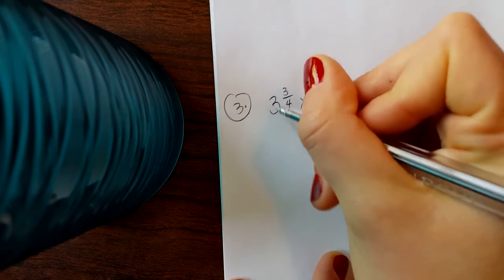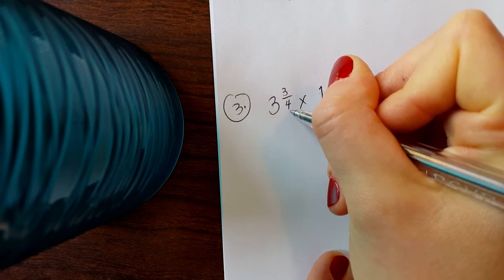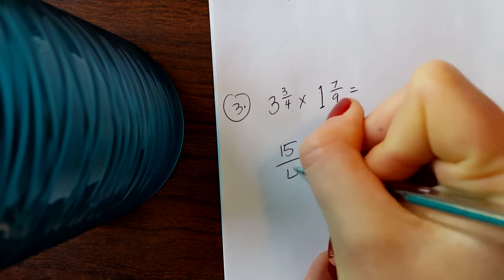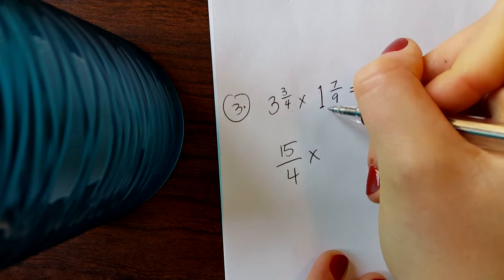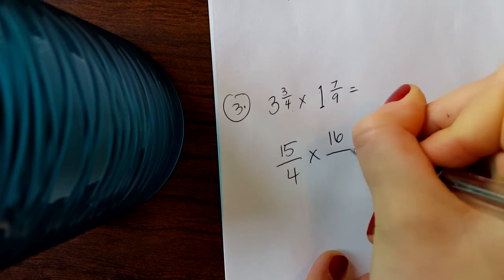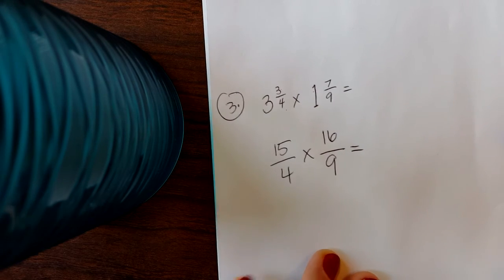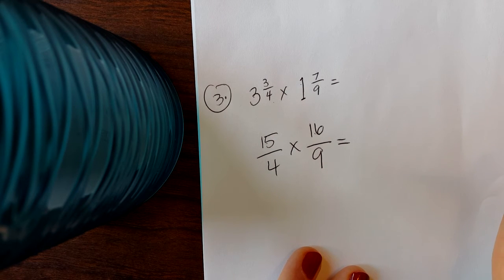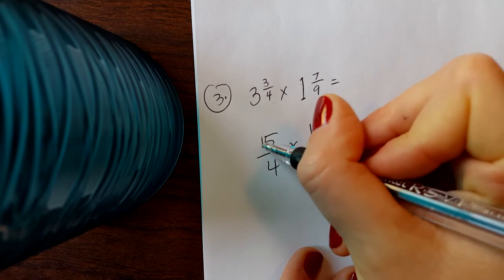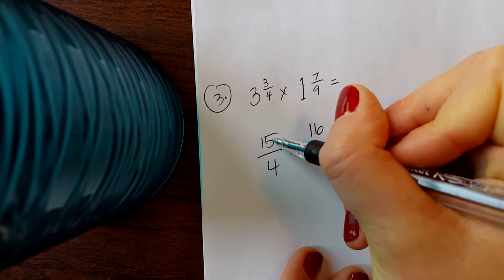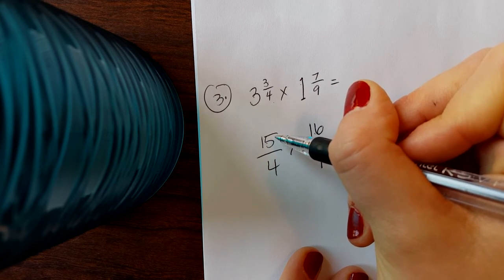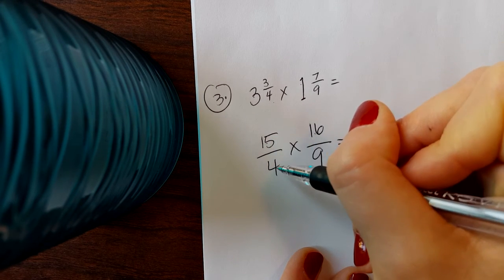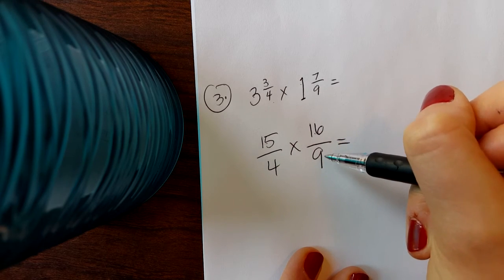All right, 3 3/4, that's 15/4, times 1 7/9, that's 16/9. Okay, can we pre-simplify this at all so I don't end up having to multiply 15 times 16? Let's see. Okay, 15's factors are 5 and 3. No common factor here. Well, 9 has a factor of 3.